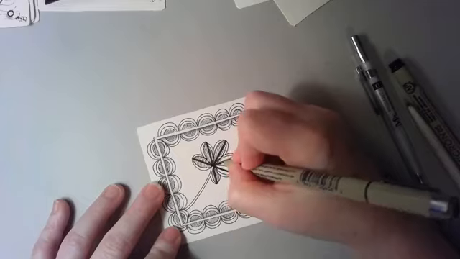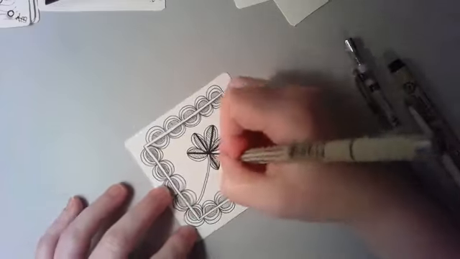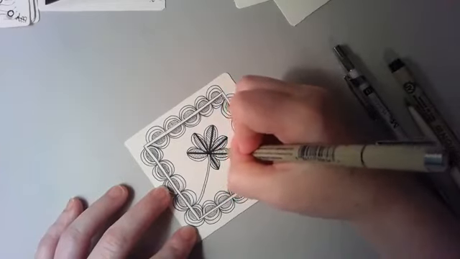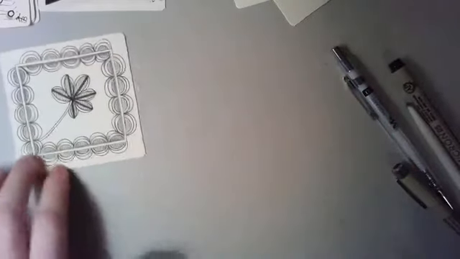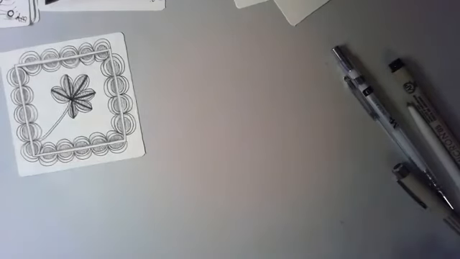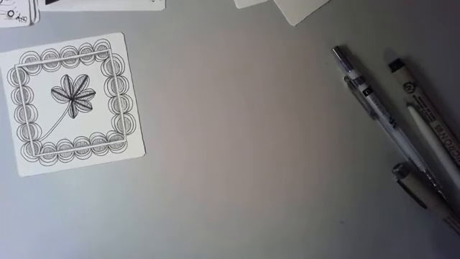So like I said, I don't particularly love it. I would probably play with it a little bit to refine it, but I think it's a neat idea, and I think that it has some potential, and it looks neat with that border. So with that said, I hope that this gave you some ideas.